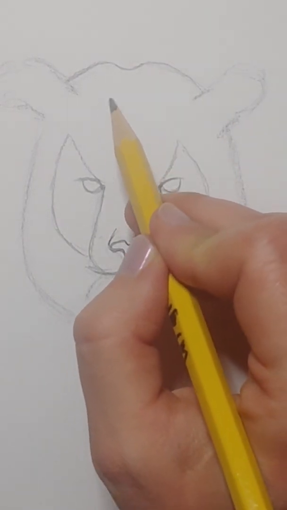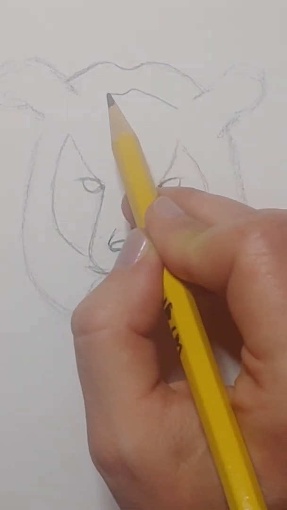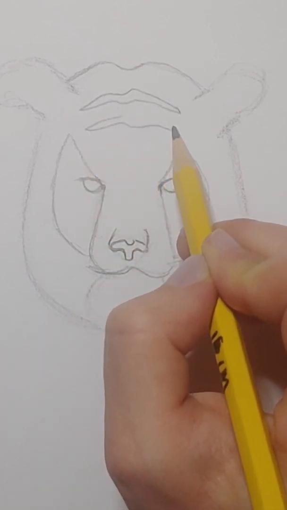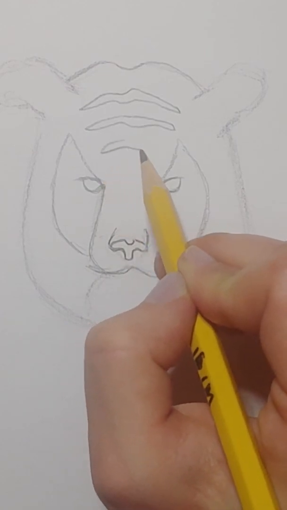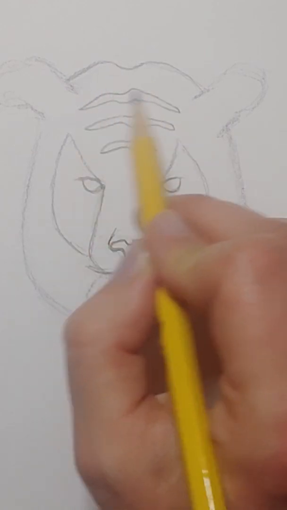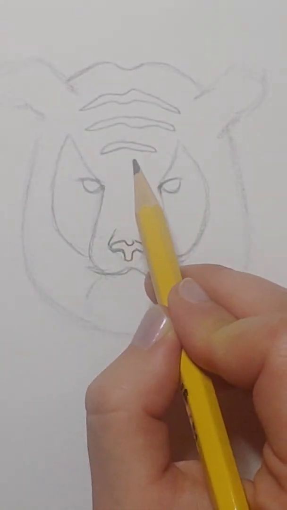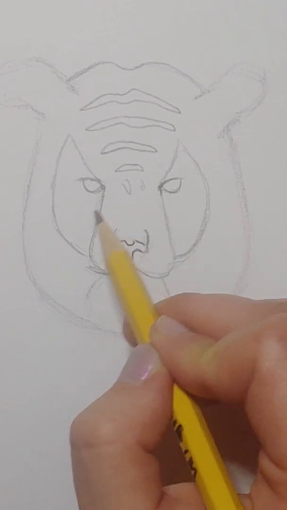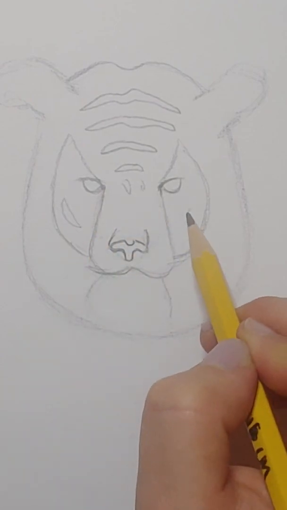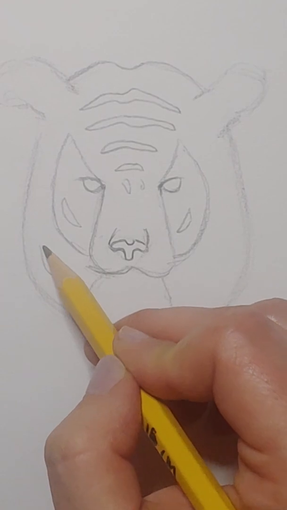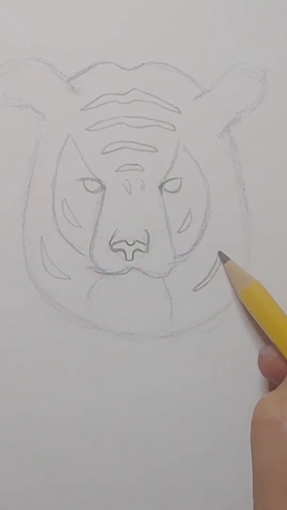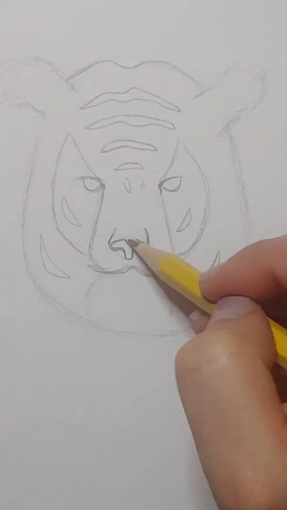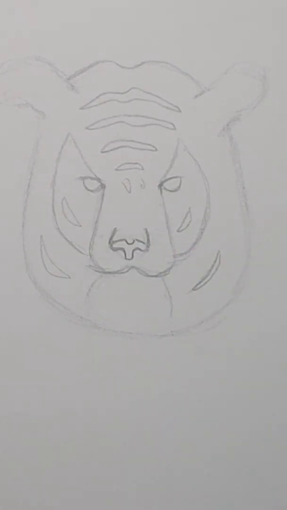And a tiger's stripes are much like a human's thumbprint. Each tiger has their own unique set of stripes. And how I'm doing this is I'm kind of mimicking the general shape of the top of the head and creating these sort of mustache-like shapes. But much like a tiger's stripes, all of the stripes on our tiger drawings will look a little bit different because we're all unique individual artists.